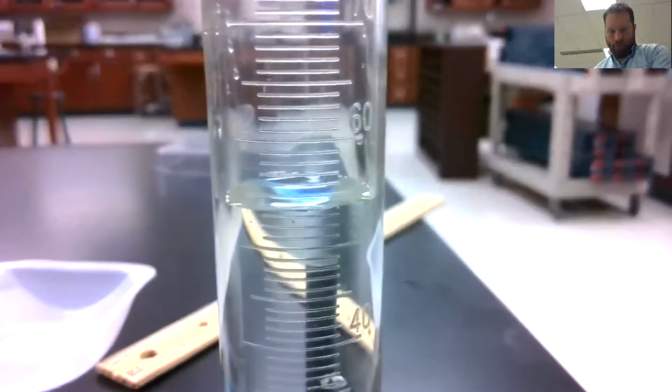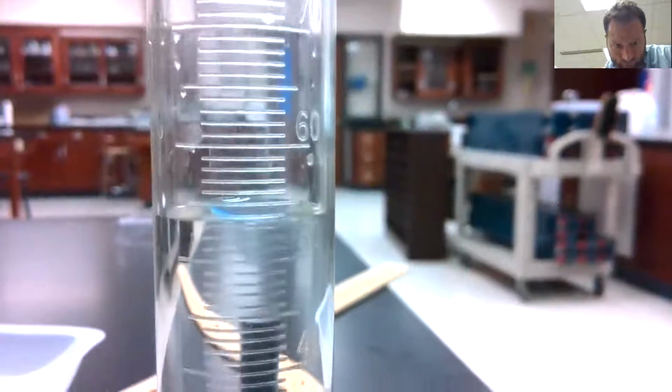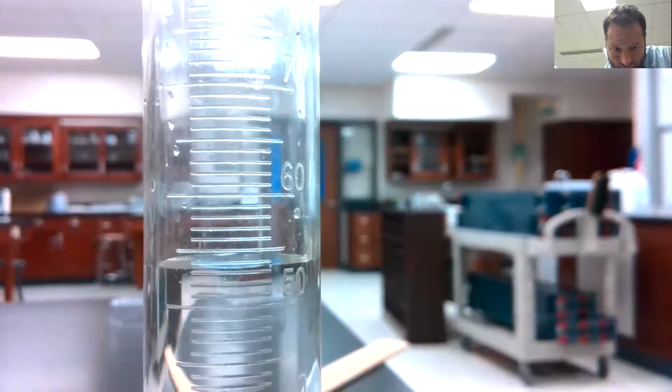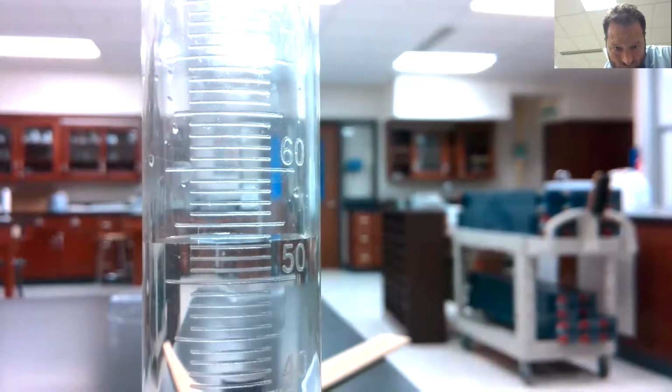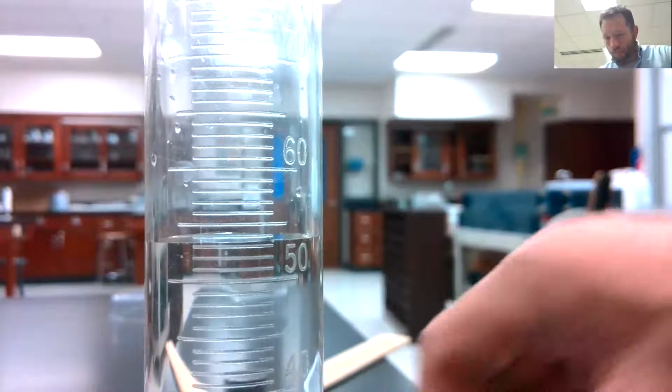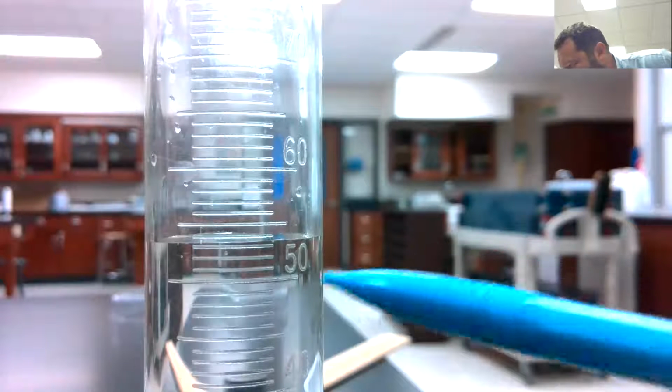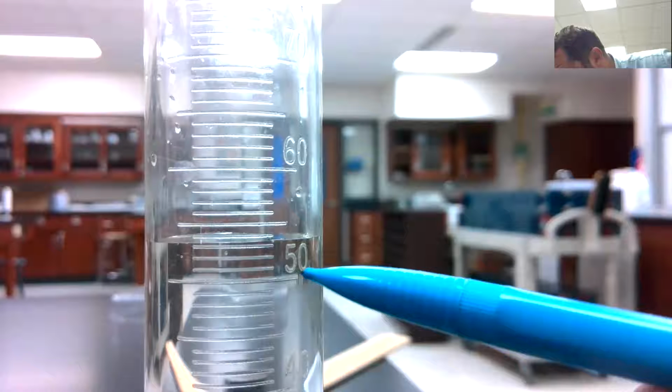I'm going to put some water in it. Okay, so there we go. I don't see much of a meniscus, but always read from the bottom of the meniscus, and that's why we get it eye level. So there we go. Right here, you can see is 50 milliliters.